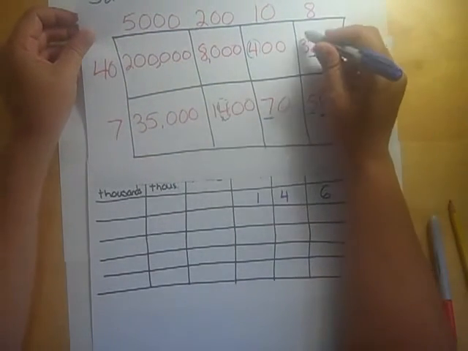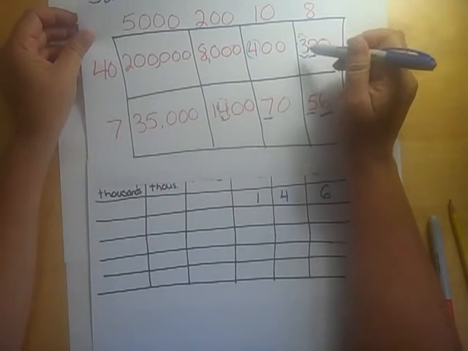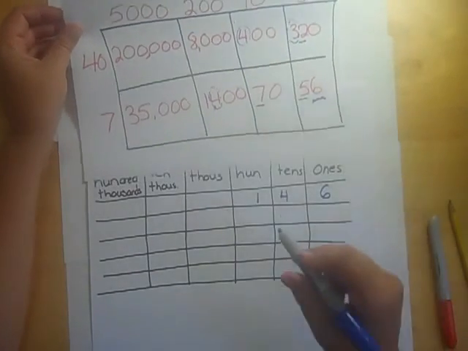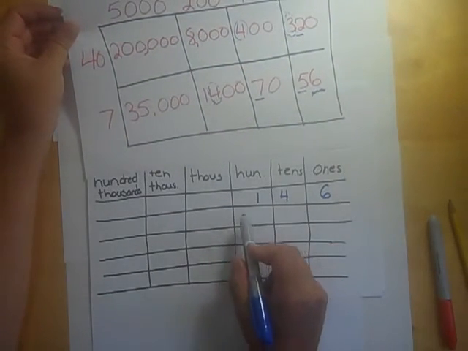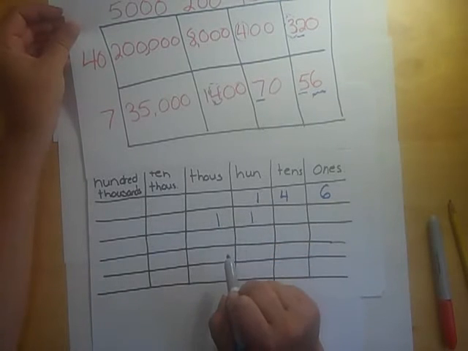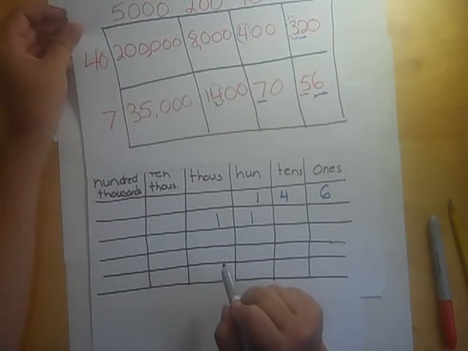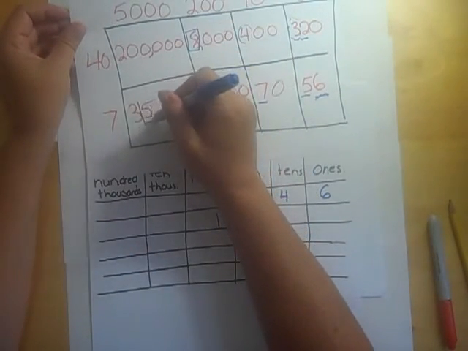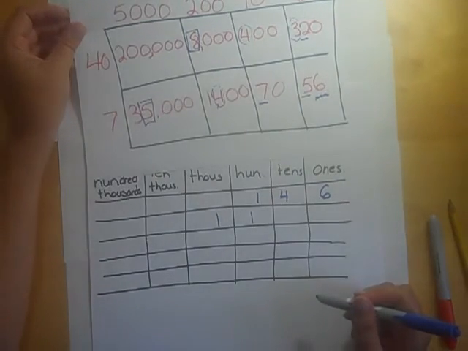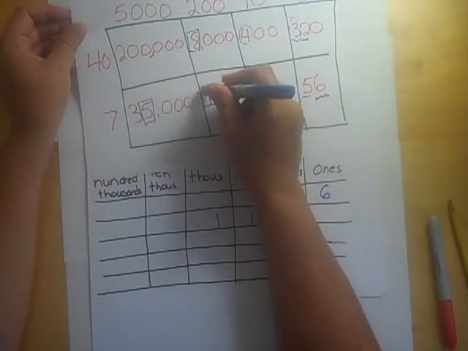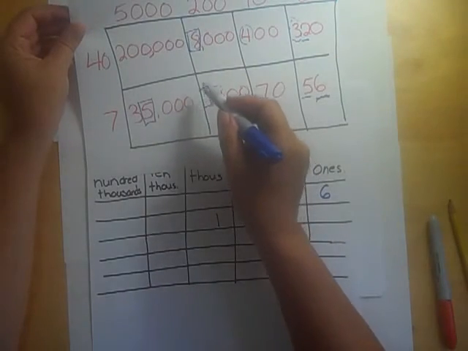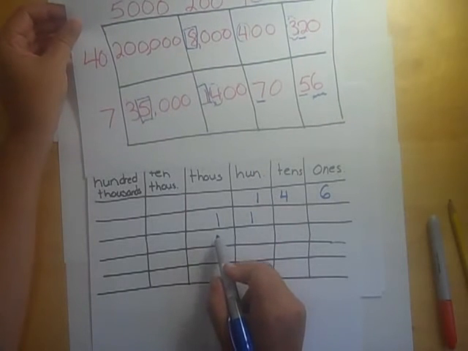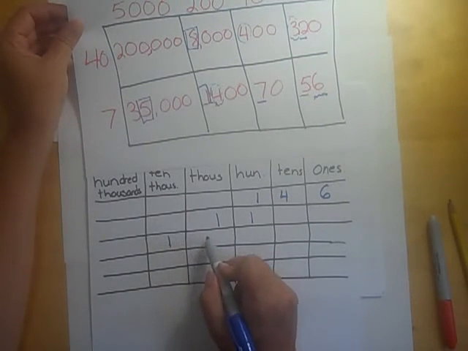And here's another one. So we have 3 plus 4 is 7, plus 4 is 11. So we're going to write our 11 so it ends in the 100s column. There we go. And how many thousands do we have? 8, 5, so that's 13, oops, here's another one. That's 14, right? 8 plus 1 is 9, plus 5 is 14. So we're going to write that 14 so it ends in the thousands place.